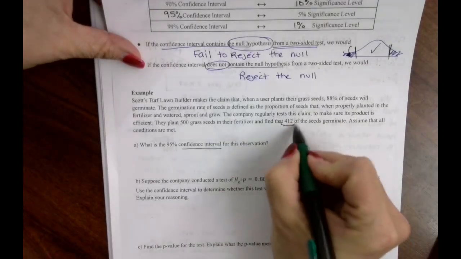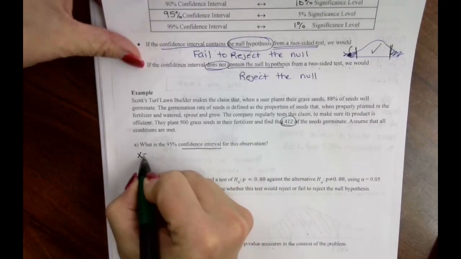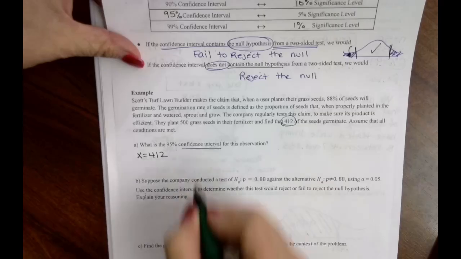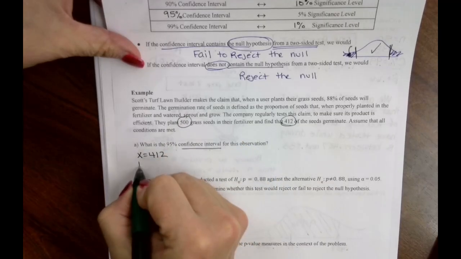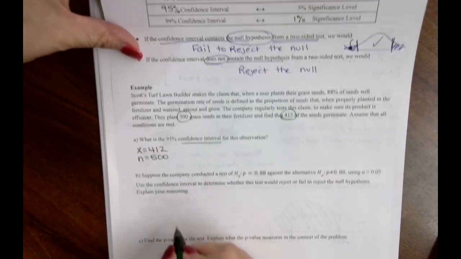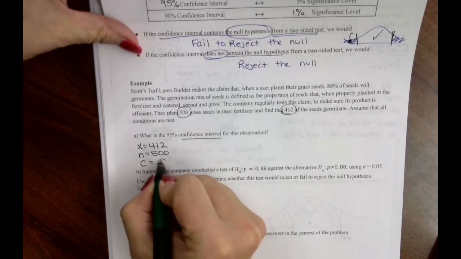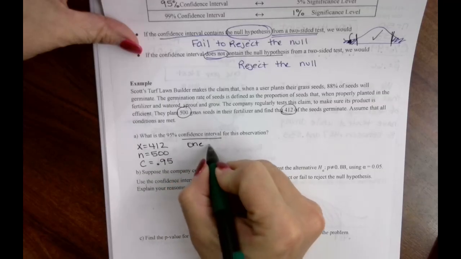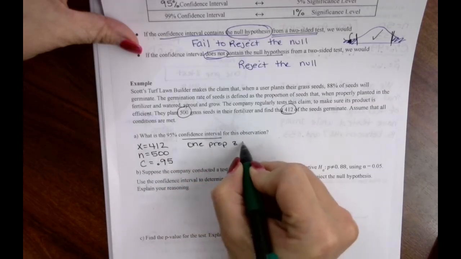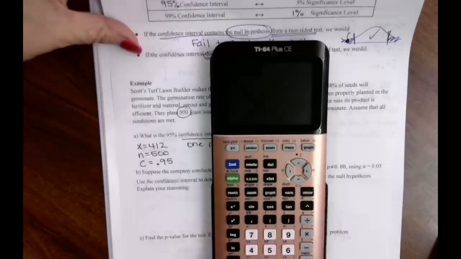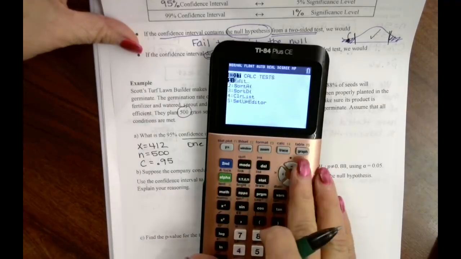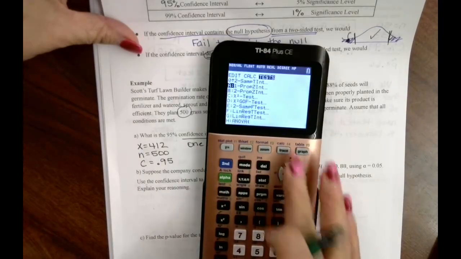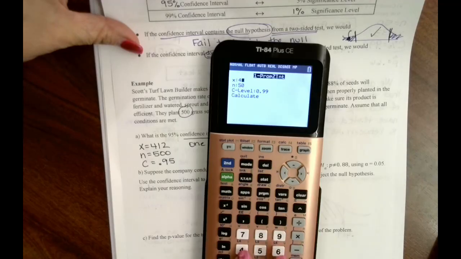So here's what we have. 412 germinated. So we had success with 412 of them. They planted 500. And my confidence interval here is 0.95. So when I run a one prop Z interval, let's see what results we get. So stat, test, one prop Z interval. So I had 412 out of 500 and a 95% confidence interval.